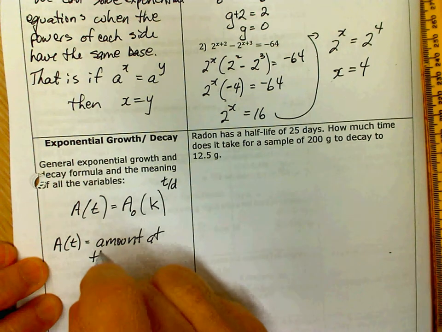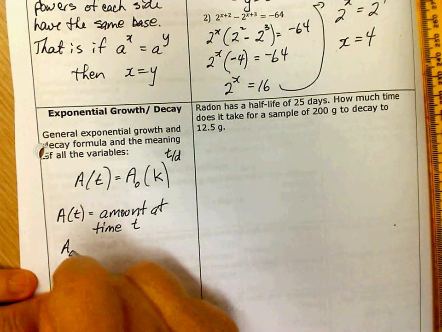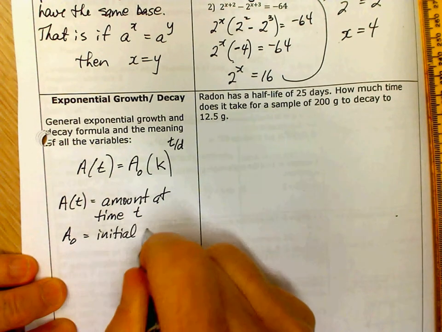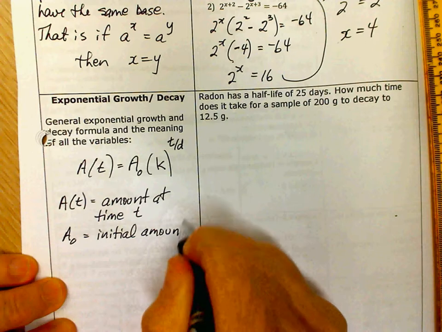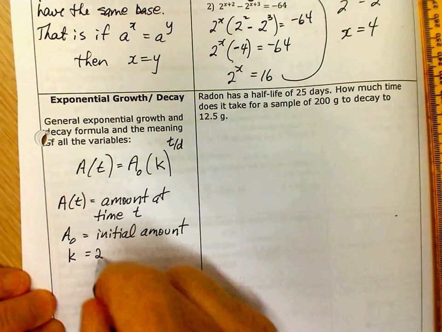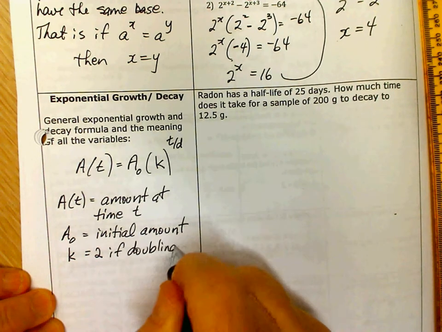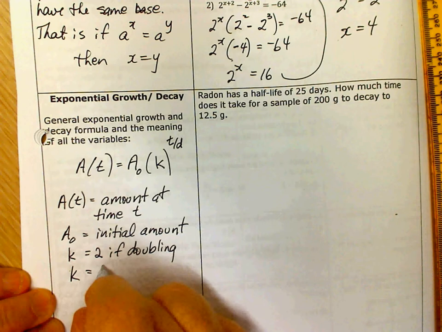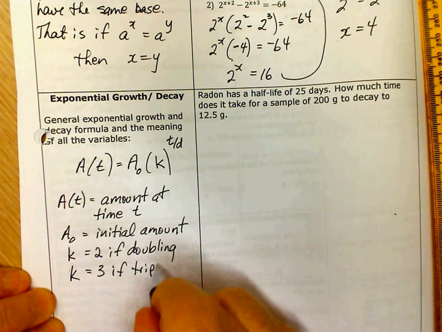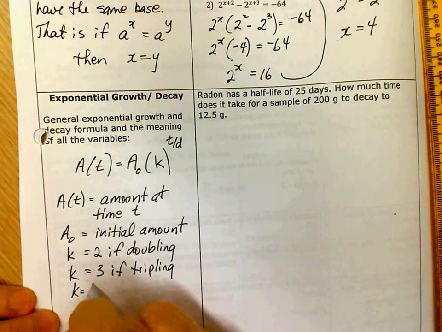A subscript 0 is the initial amount. Now, k equals 2 if doubling. K equals 3 if tripling. K equals 1/2 if it's a half-time question.